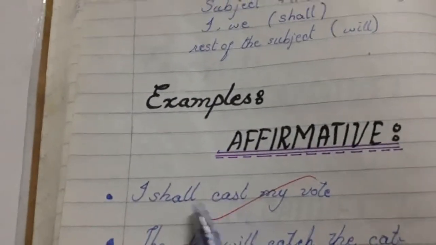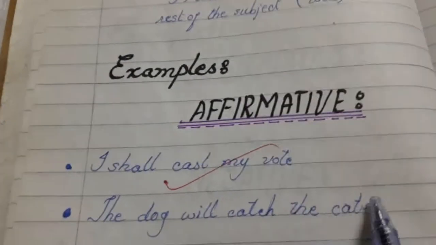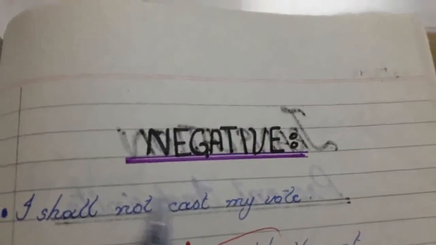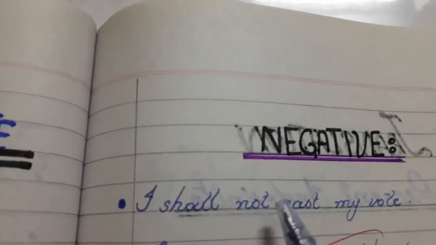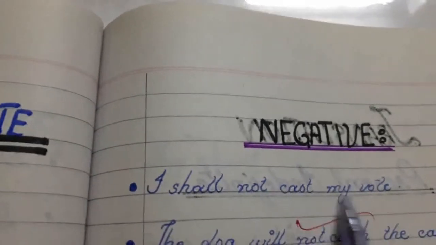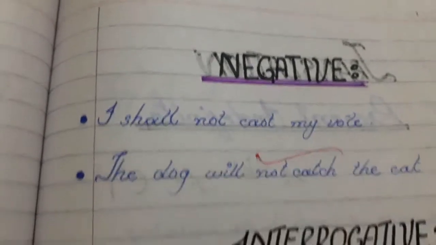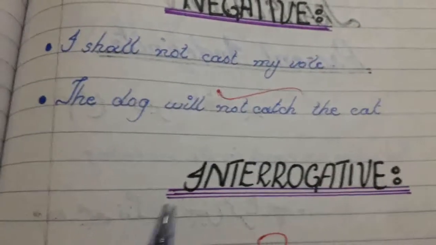Affirmative. I shall cast my vote. The dog will catch the cat. Negative sentence. How to make the negative? We just use not with the helping verb shall and will. I shall not cast my vote. The dog will not catch the cat. Now in case of interrogative, what to do?